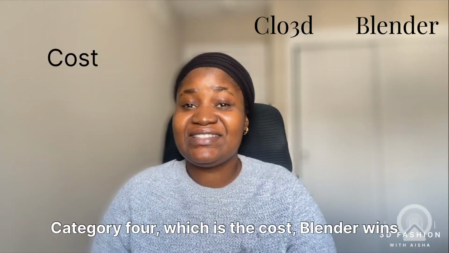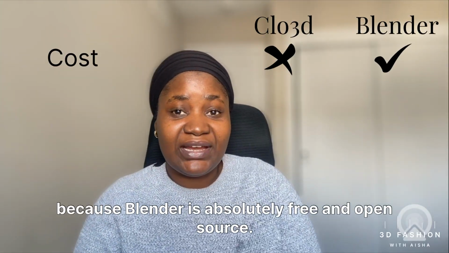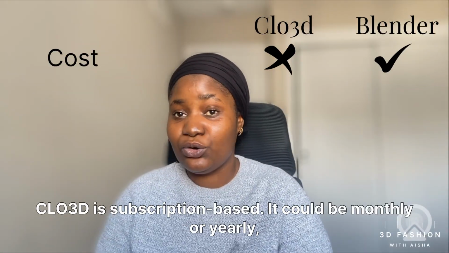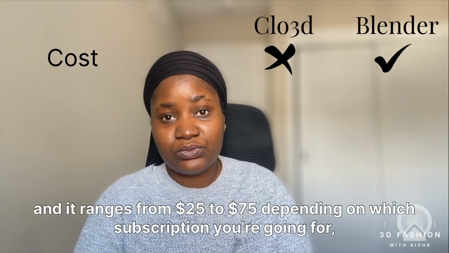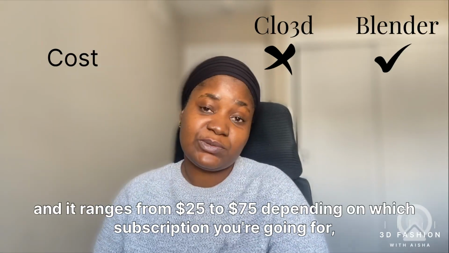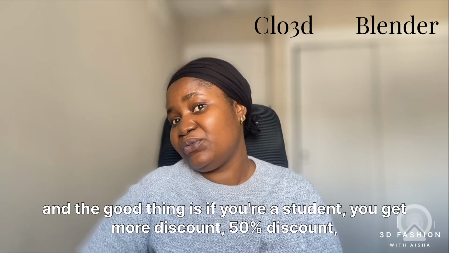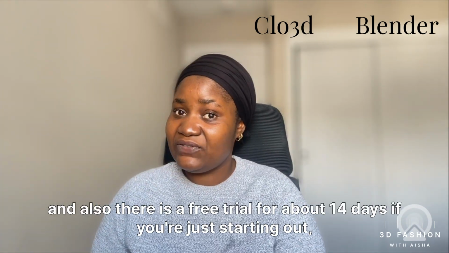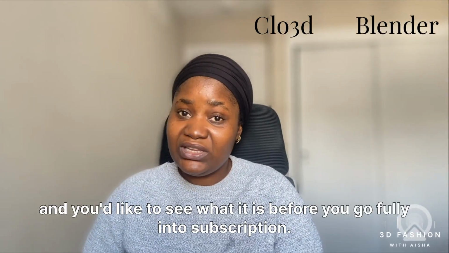Category 4 is cost. Blender wins because Blender is absolutely free and open source. Clo3d is subscription based, could be monthly or yearly, and it ranges from $25 to $75 depending on which subscription you're going for. And the good thing is, if you're a student, you get a 50% discount. And there is also a free trial of about 14 days if you're just starting out and you'd like to see what it is before you go fully into a subscription.